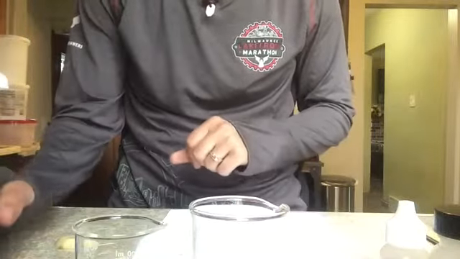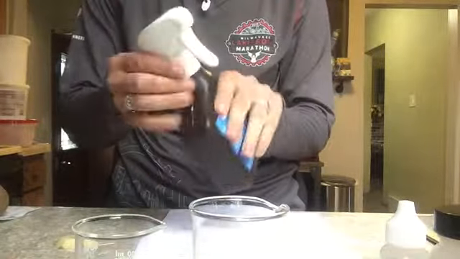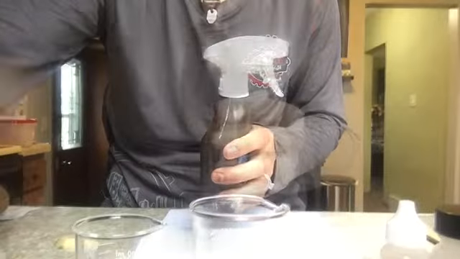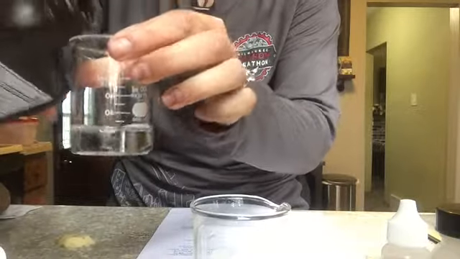So in this lab it says to get 2 test tubes. I have 2 beakers and fill each one with 3% hydrogen peroxide solution. So here I just went to Walgreens and got my hydrogen peroxide solution, and I'm going to put a little bit into each beaker.